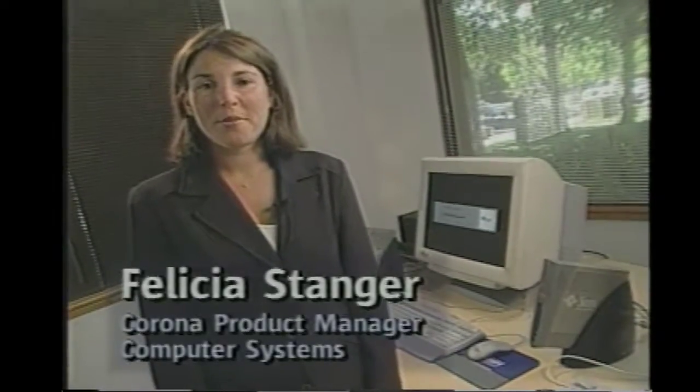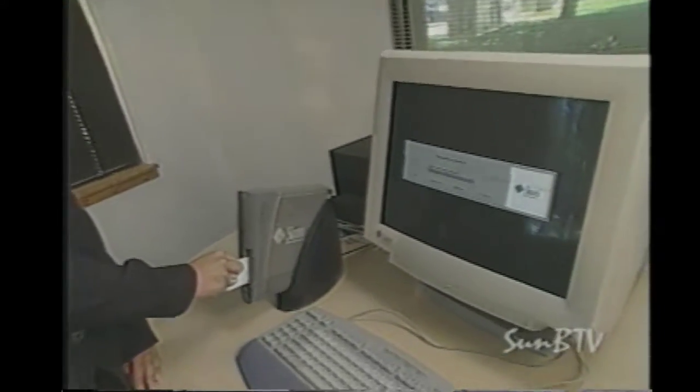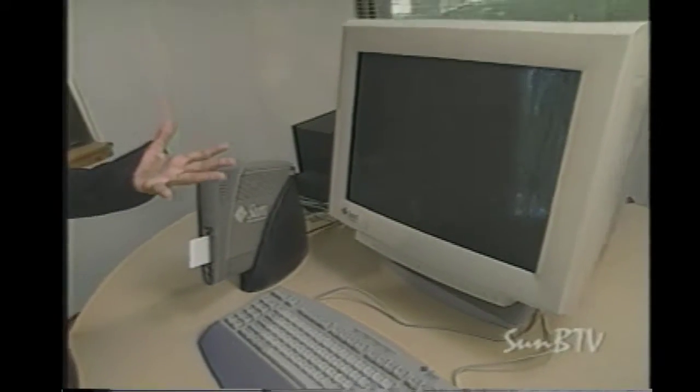So now that you've heard all about Corona, let's see it in action. I have with me 2 Corona desktop devices. You'll notice we have the standard Solaris login and password. However, to illustrate the hot desk technology, I'm going to use a smart card so I can show you my session mobility. So I insert my smart card into the Corona device, and what pops up should look familiar to all of you, the standard CDE desktop.